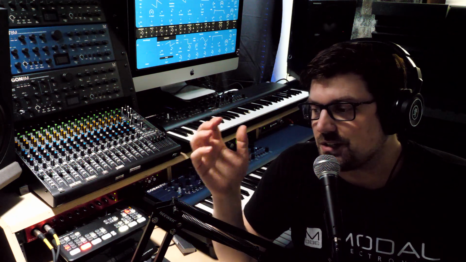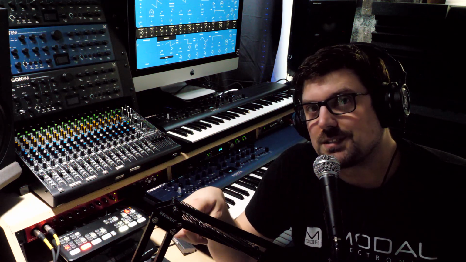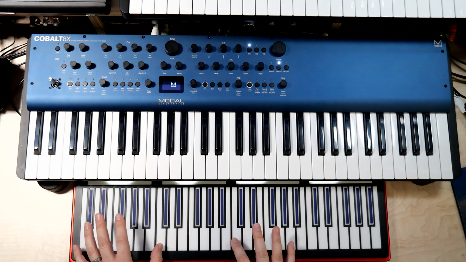So I wanted to show you a couple of examples of what they can do with the Cobalt8X here, and maybe do a little bit of sound design, because it's a game changer. It changes the way you approach playing, and it changes the way that you think about designing your own sounds. So let's dive in. First, I'll start out by just playing a couple of neat presets here. This one's a brassy sort of pad.